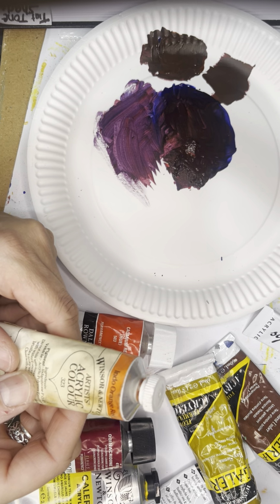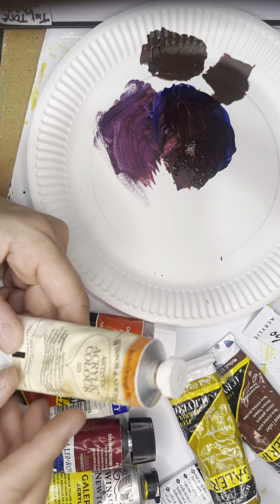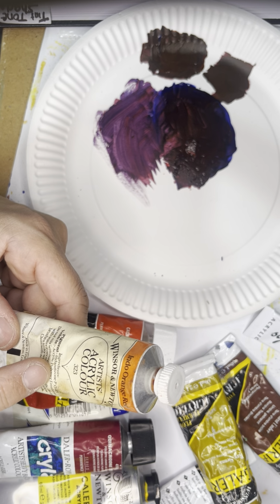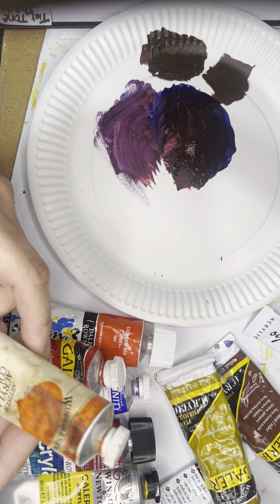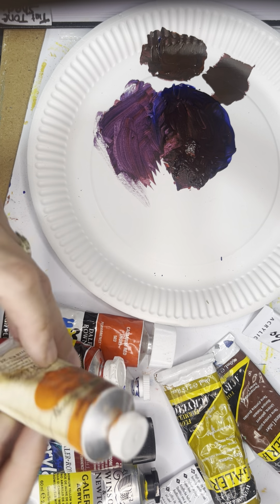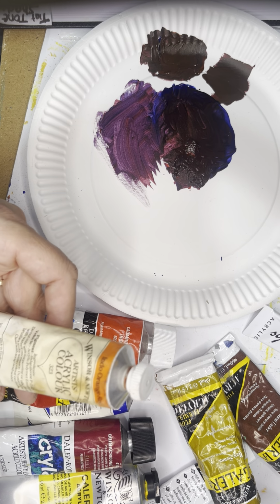And this is Indo Orange Red. So it's got Indian Throne and a PO43. So I would imagine, because it's an orange red, it's got yellow in it as well. So I would imagine one of these is a yellow.